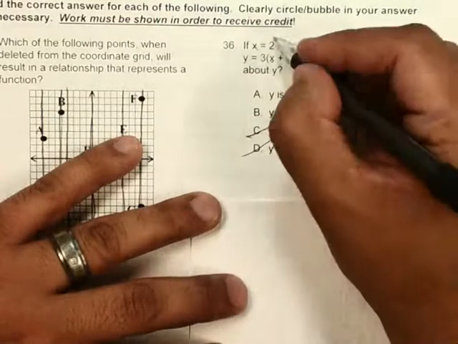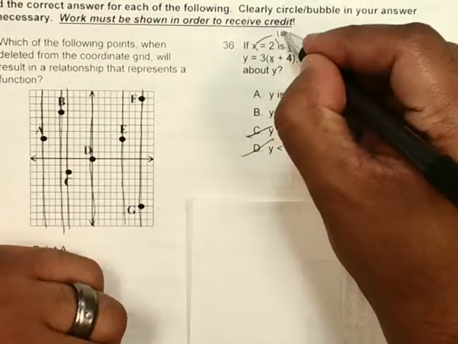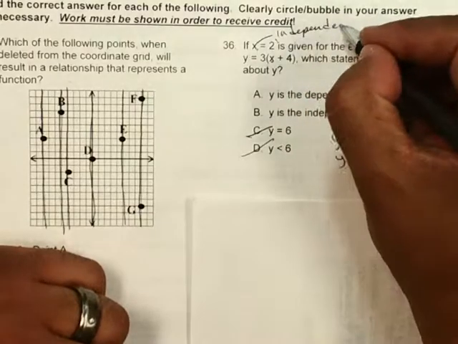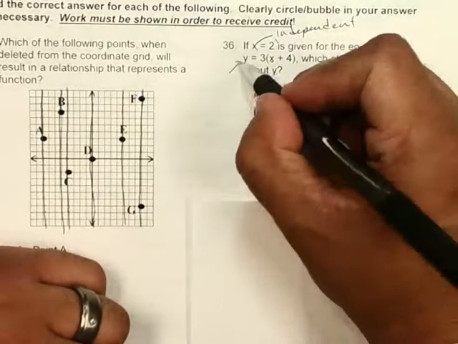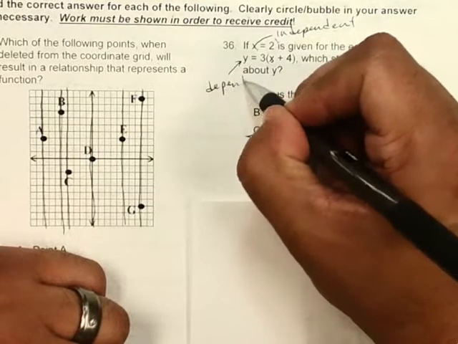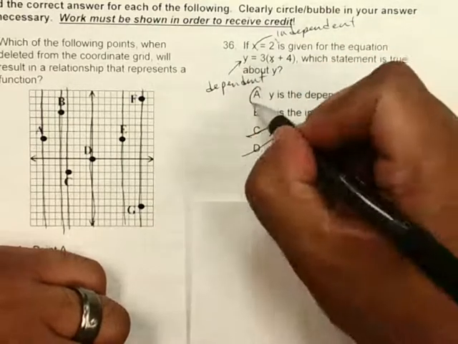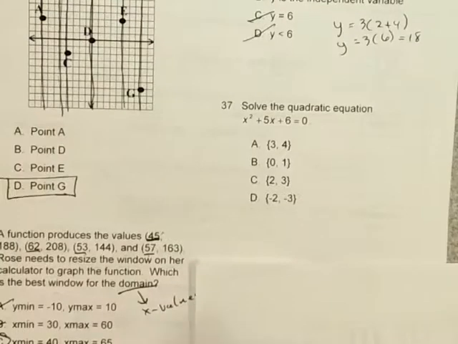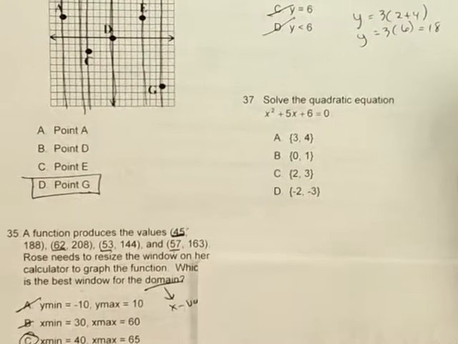X is always going to be your independent. X is independent, if I can spell that right. Y is always your dependent. So A will be my right choice. And then the last one, solve the quadratic equation.